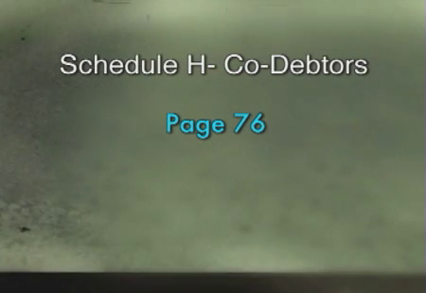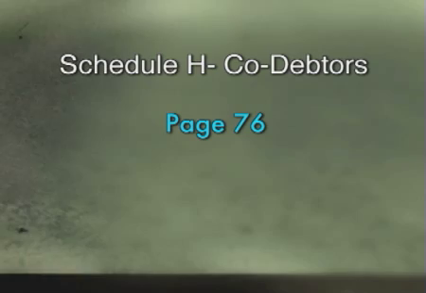We'll now go to page 76. This is Schedule H, where you would list any co-debtors. If you've co-signed for loans for anybody, you would list that information on this page. Or if someone's co-signed for a loan for you, for a house, or for a car, or for anything else, you'd also list that here. If you're married filing jointly, you would also list the information on your spouse, who would presumably have joint debts with you as well on this schedule.